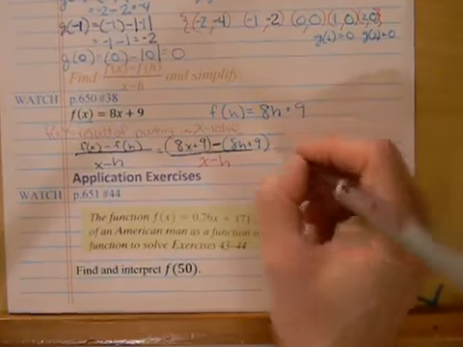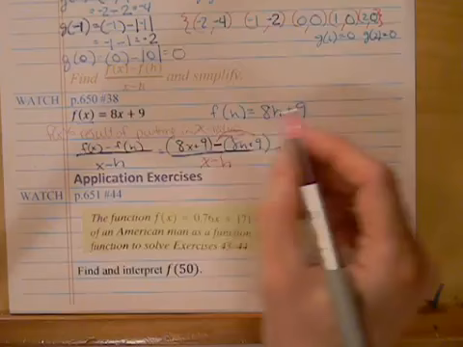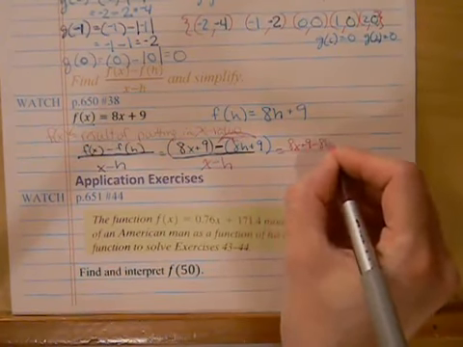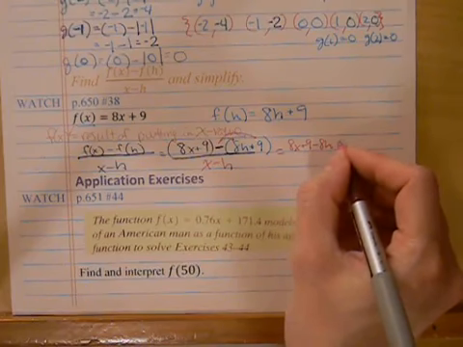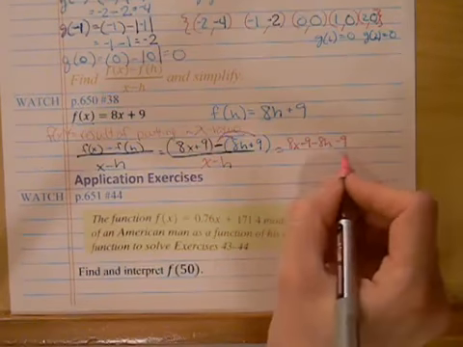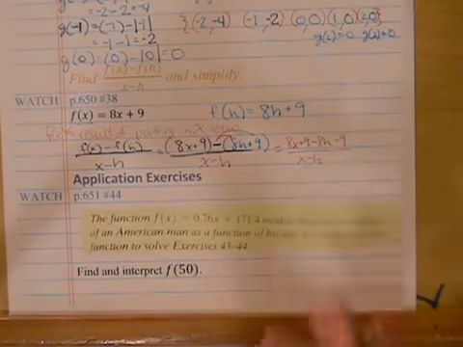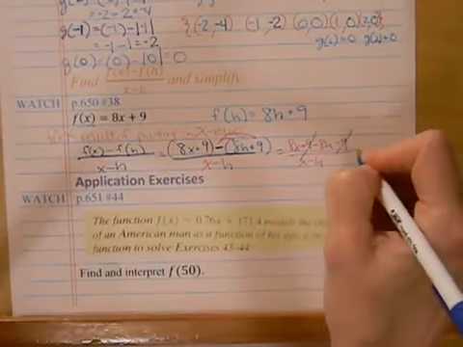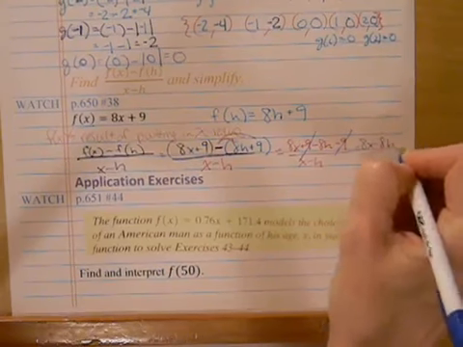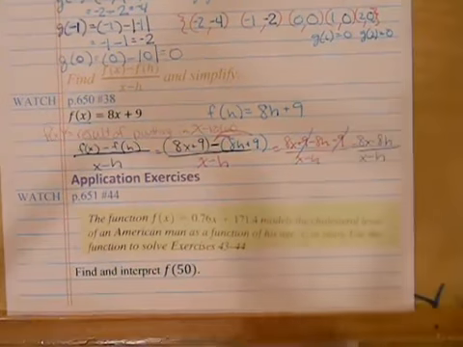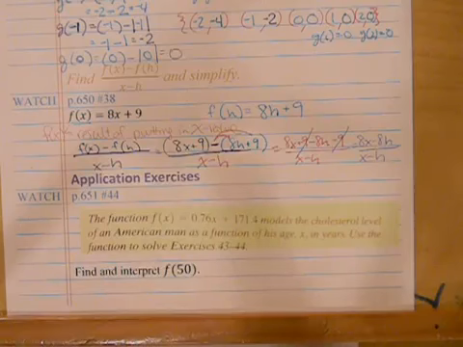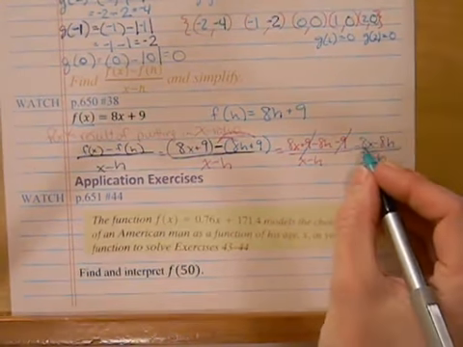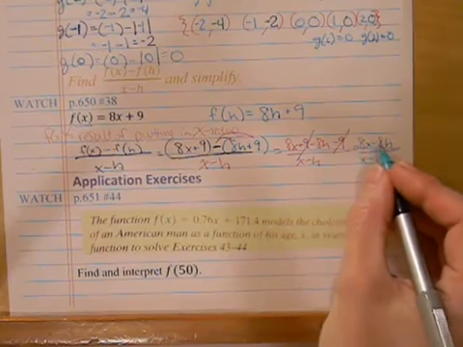Okay, from there, distribute that negative, and you get 8x plus 9 minus 8h minus 9, the whole thing again over x minus h. The 9's cancel. You're left with 8x minus 8h over x minus h. And it feels like you could take it a little bit further. Do you have that gut instinct? Beautiful. There's an 8 that you can pull out as a GCF.